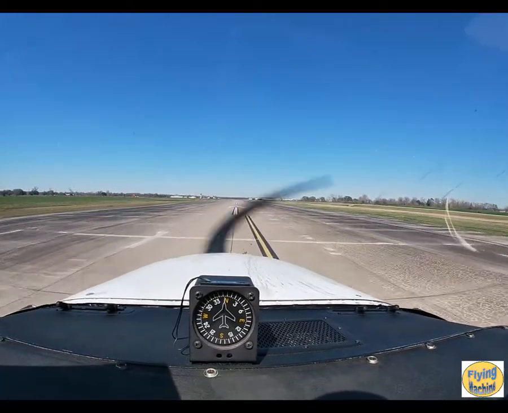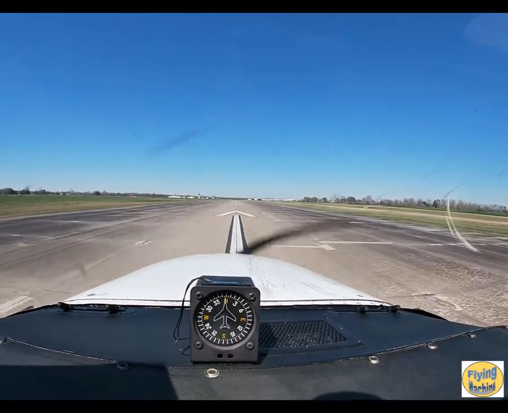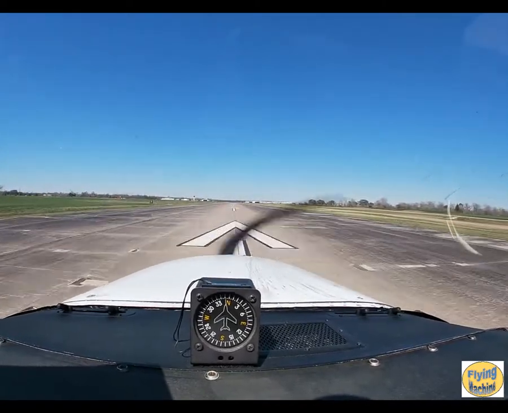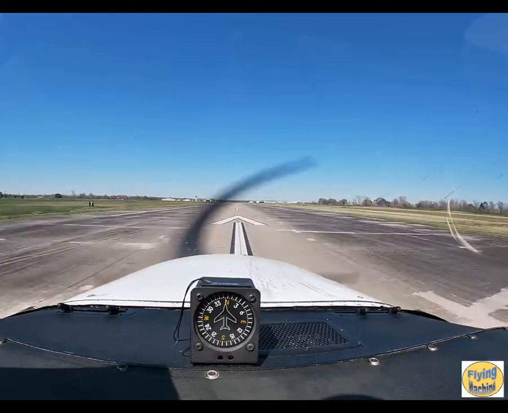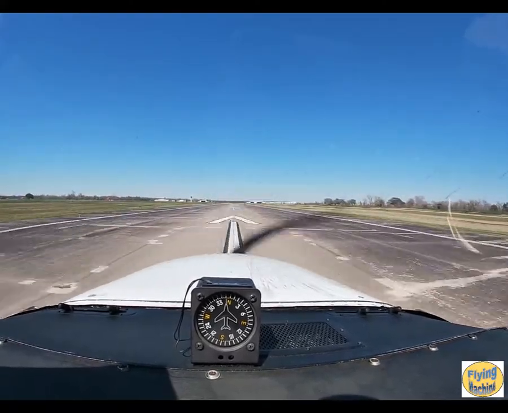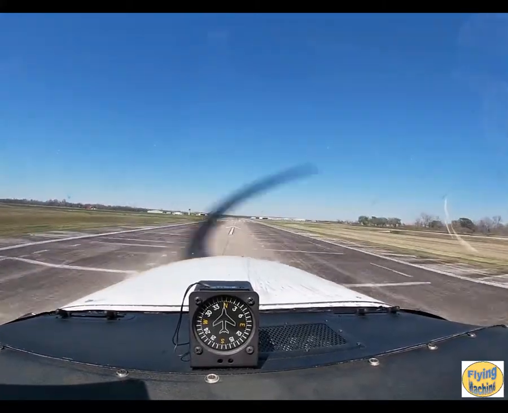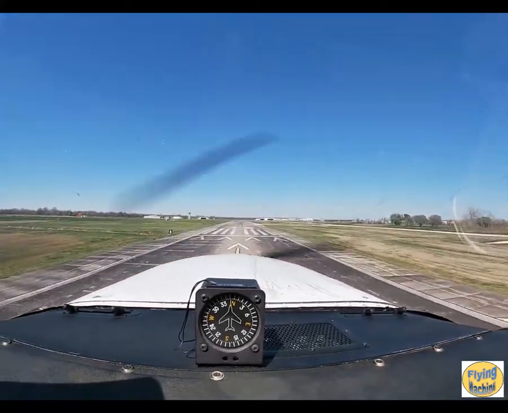Runway 35 and full power. Airspeed alive. 50, 55, rotate.